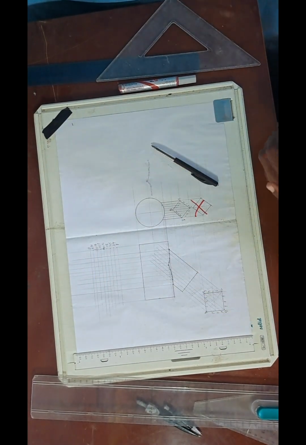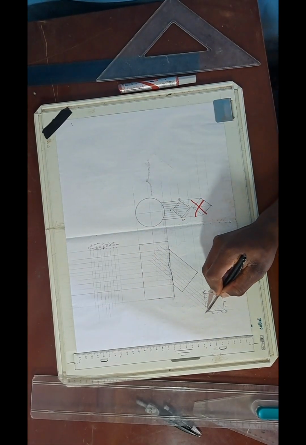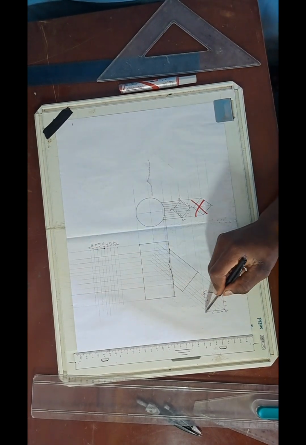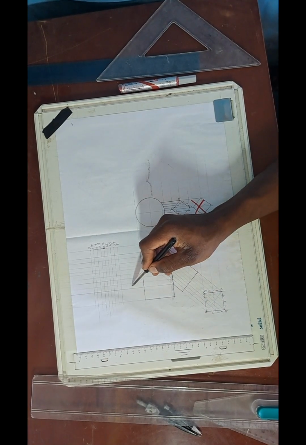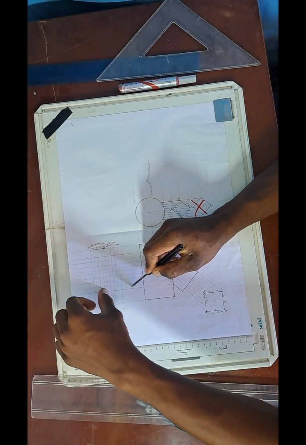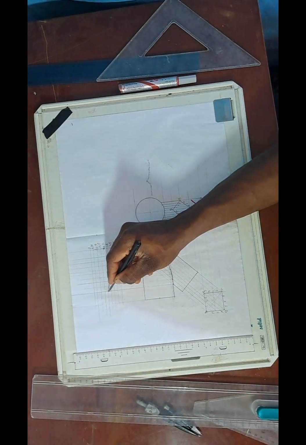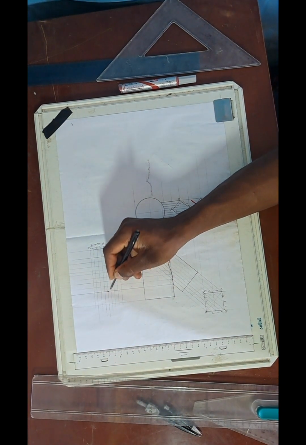Where they meet is your point. So we're gonna start here. Here we have A. We need to find A on this side, so we're gonna go up like that with the line of A, and we need to find A as well on this side. Here's our A. So here is gonna be the point of A.